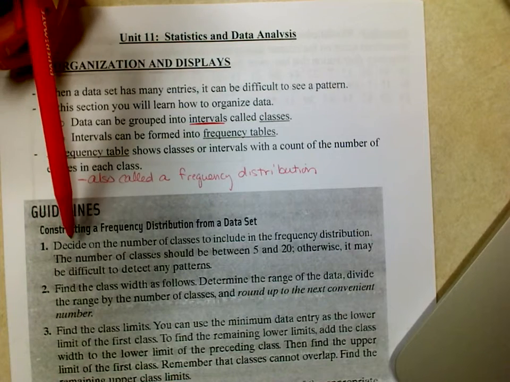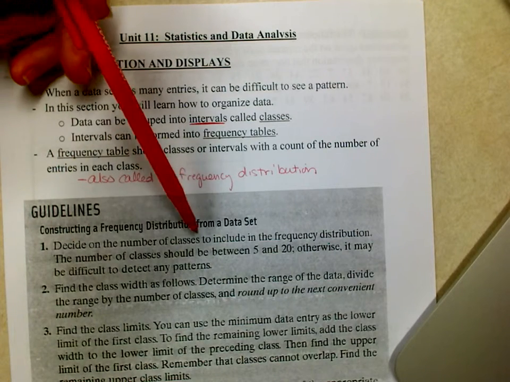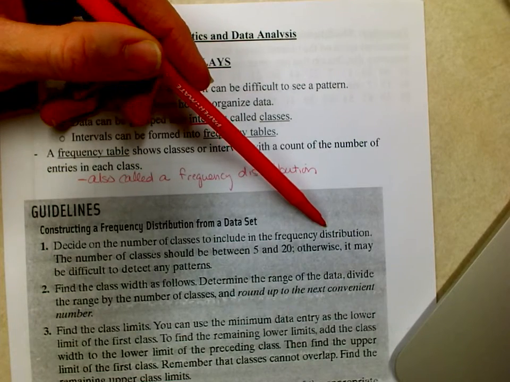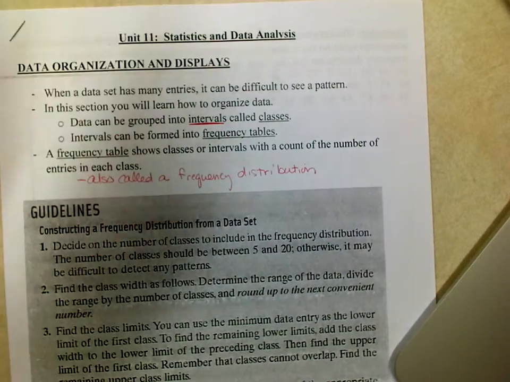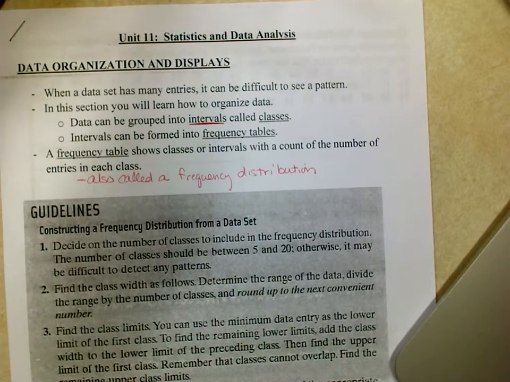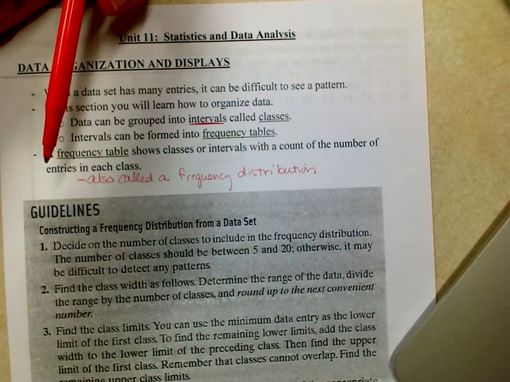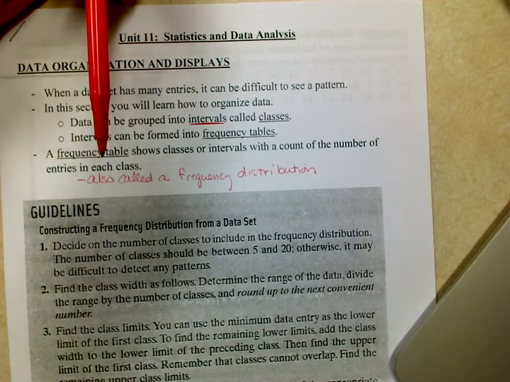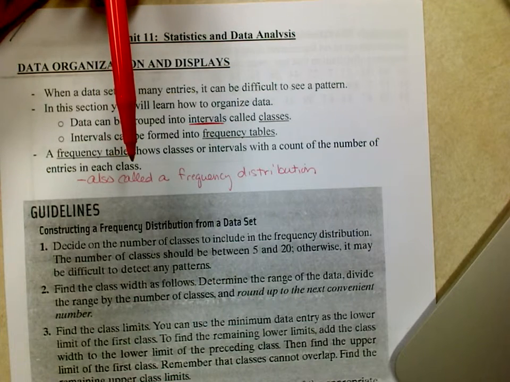And so step number 1 says, decide on the number of classes to include in the frequency distribution. And again, this is just another word for the frequency table. The number of classes should be between 5 and 20. Typically, I have normally between 5 and 10. Otherwise, it can be difficult to detect any patterns. If you have too few intervals, it's hard to see a pattern. If you have too many, it's also hard to see a pattern.